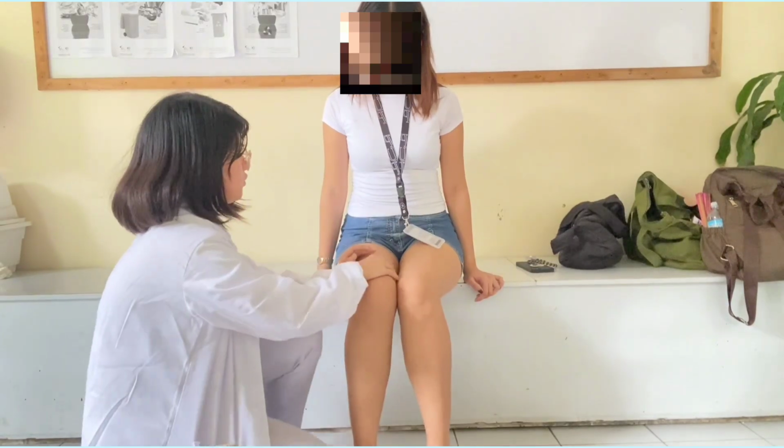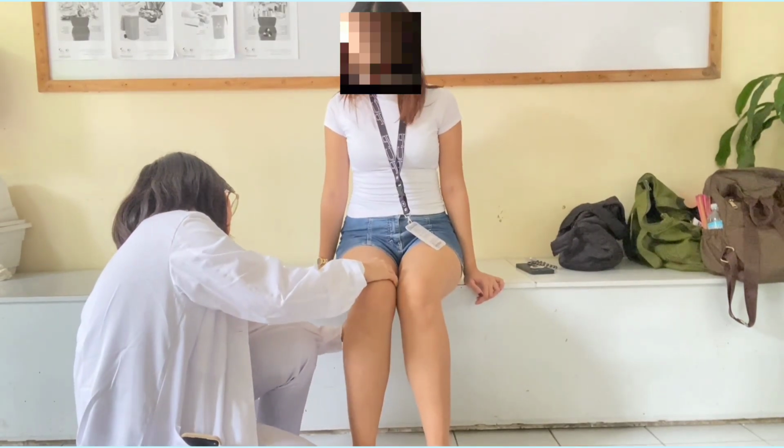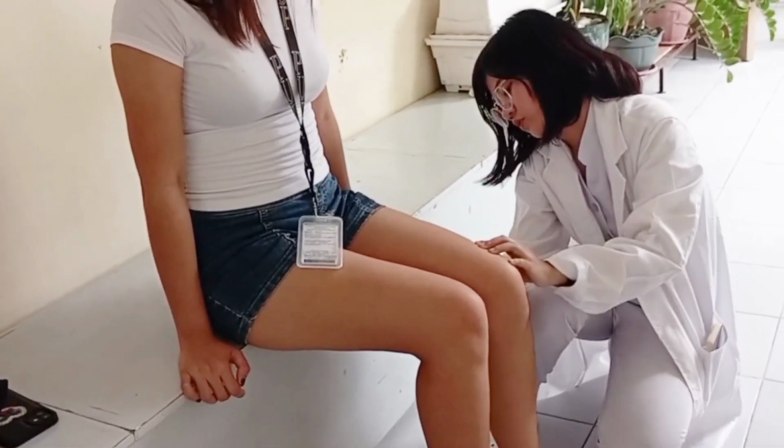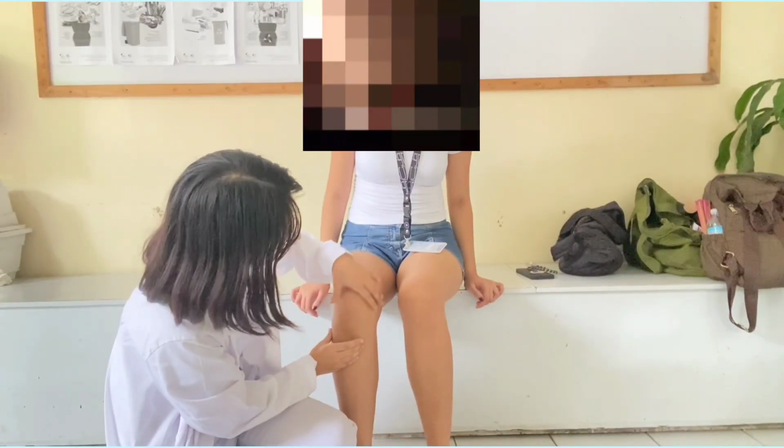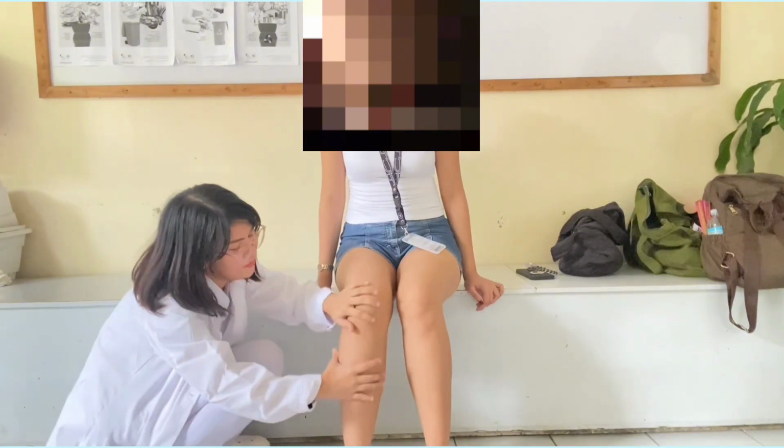To assess the patellar region, have the patient's knee bent and make sure that the back of their knee is not resting against something. A well-nourished individual has protruded quadriceps muscles and a knee bone that is not prominent.